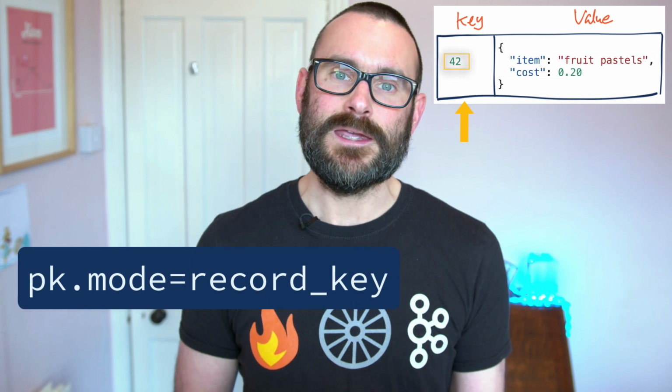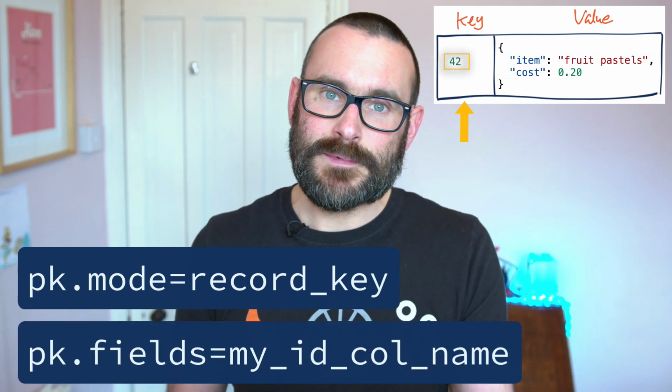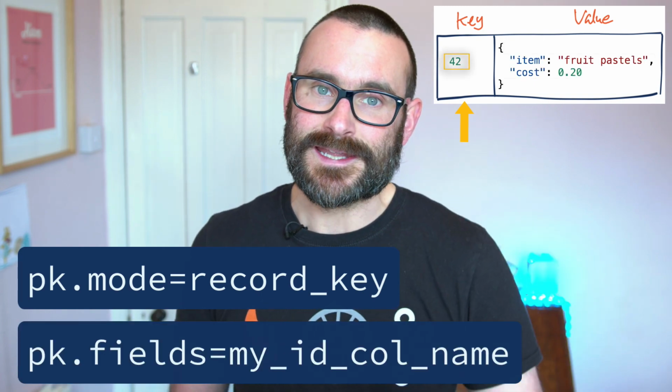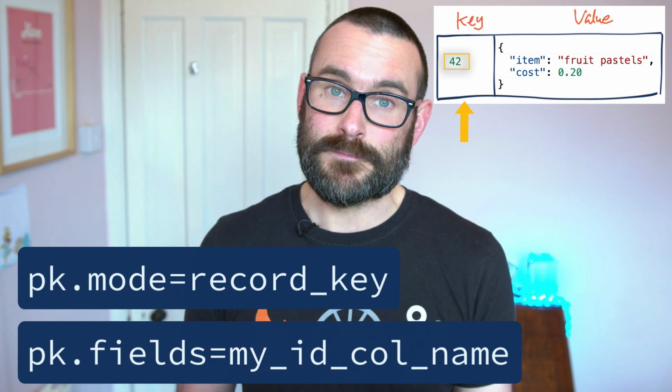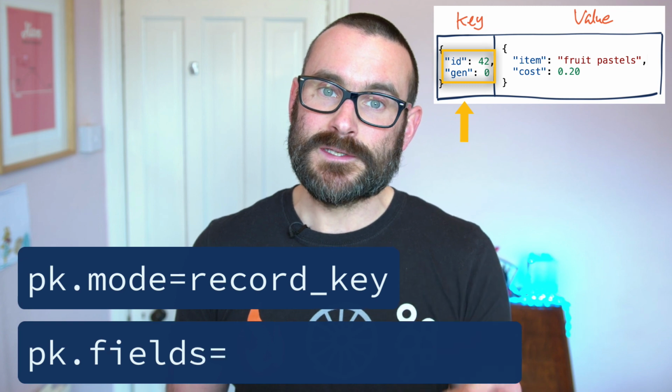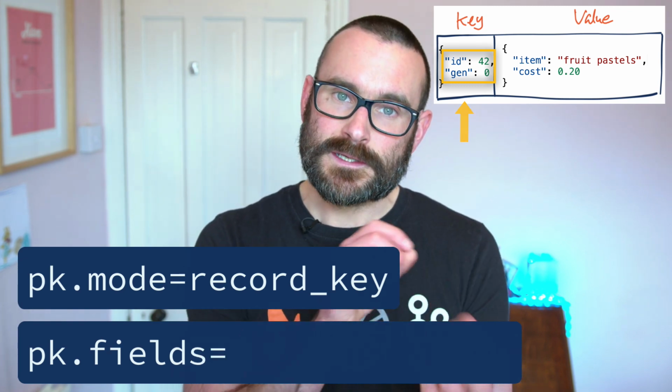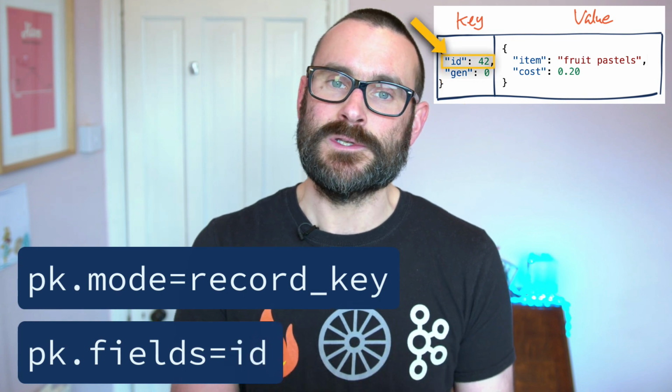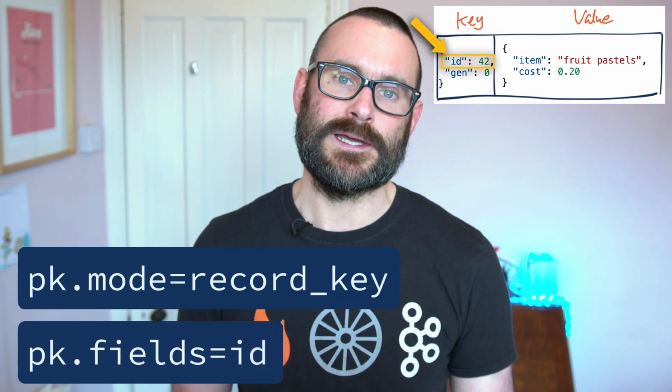If it's a primitive key, pk.fields is the name that we want to create as a column in the target database to hold that primitive value and mark as the primary key. If it's a structured key, then pk.fields is either blank, and use all of the fields within that structured key, or it's one or more named fields that you want to use for that primary key in the target.